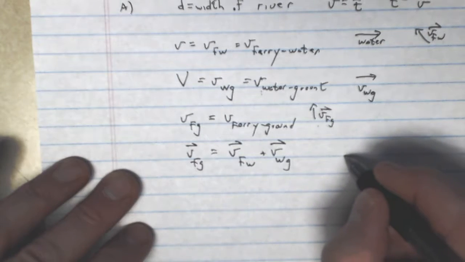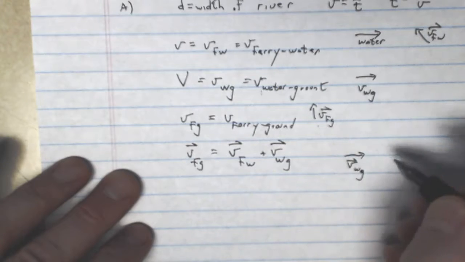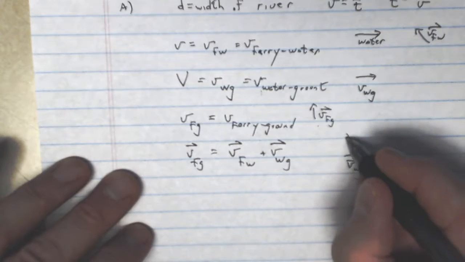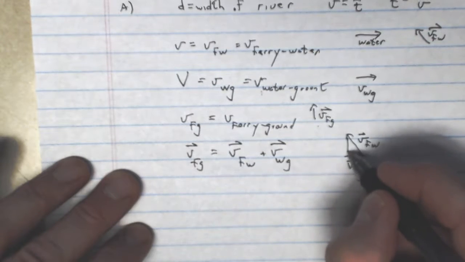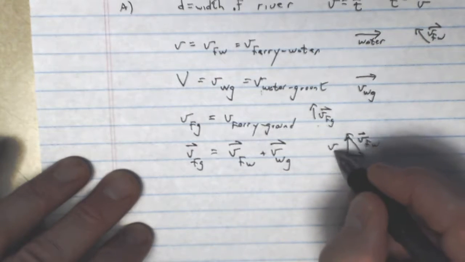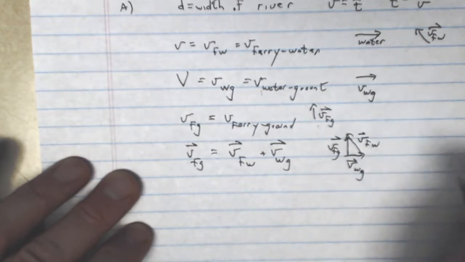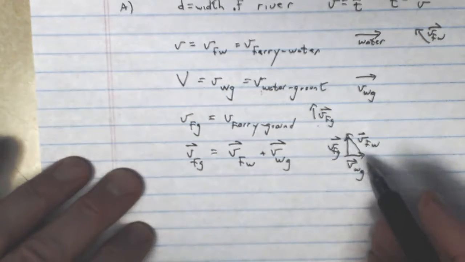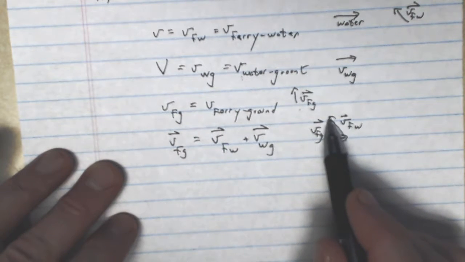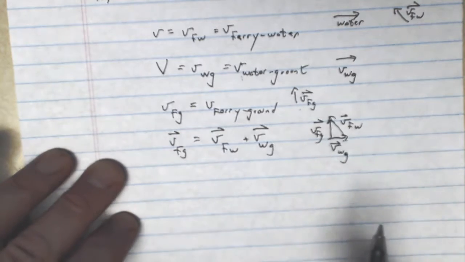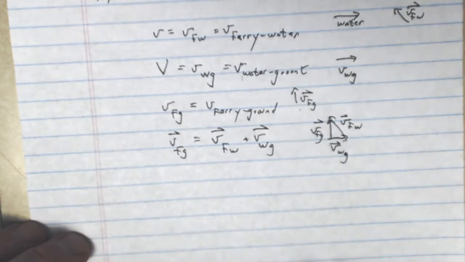Now, in terms of the vectors, the velocity of the water with respect to ground looks like this. The velocity of the ferry with respect to water must look like that if we're going to end up with the velocity of the ferry with respect to ground being perpendicular to VWG. So we're in luck. We have a right triangle. That'll make life easier for ourselves. Here you see VWG plus VFW adds up to VFG. Okay, those two vectors add to the third.